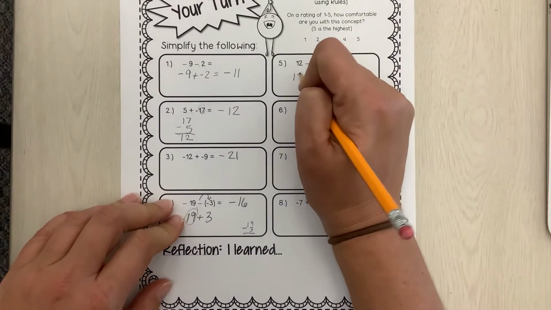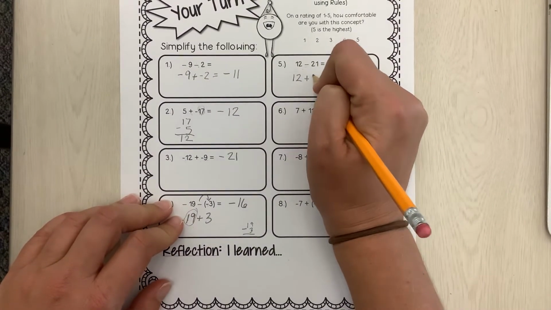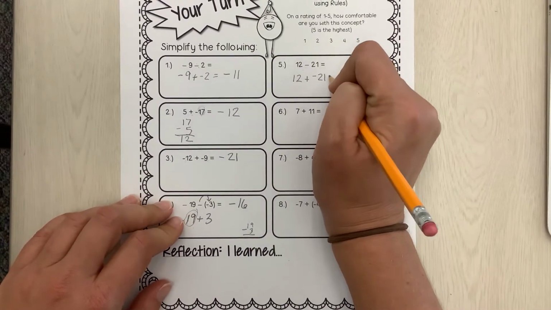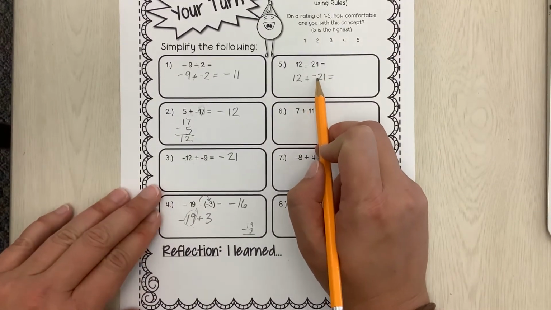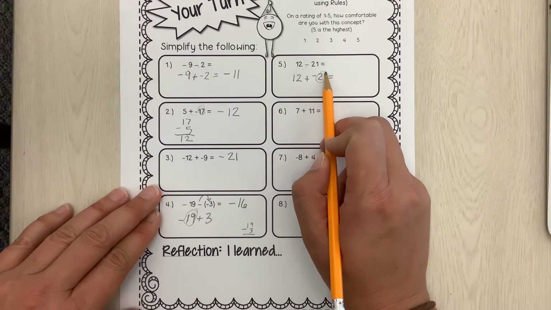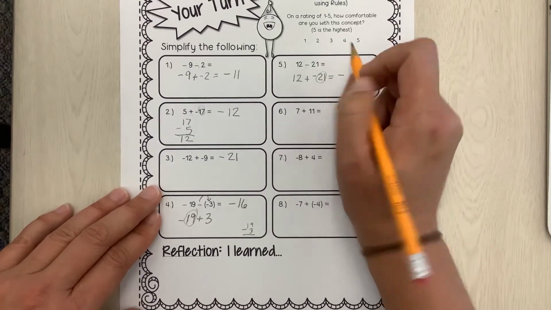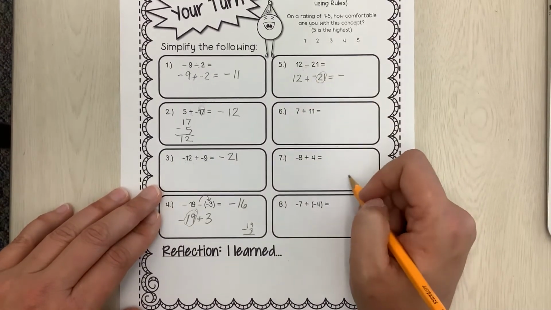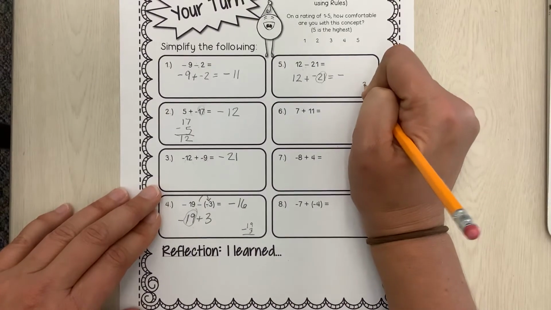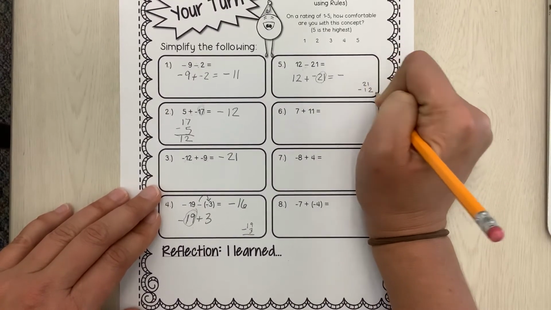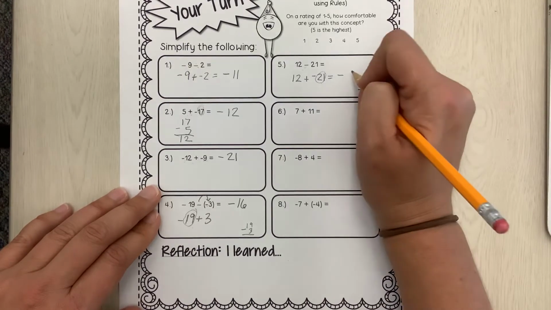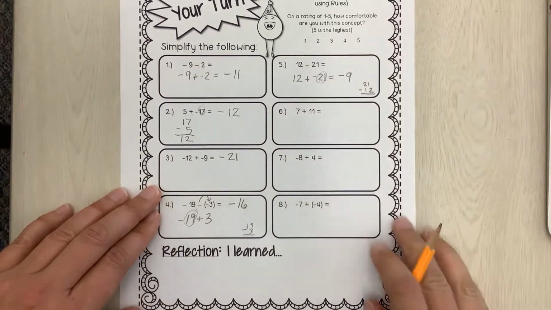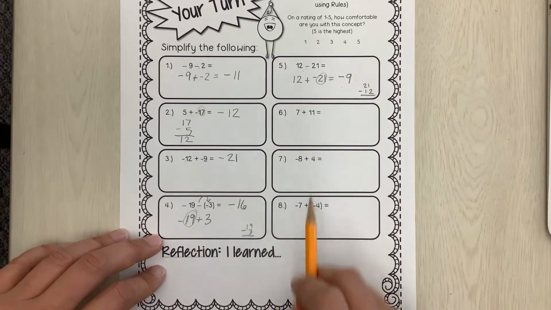So 12 plus, and now a -21. So again, a positive and a negative. We can use the larger number's sign. So it's going to be negative because 21 is negative. And then we're going to do 21 minus 12. And what do we get? 9, hopefully, is what you got. So -9.